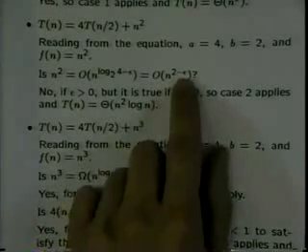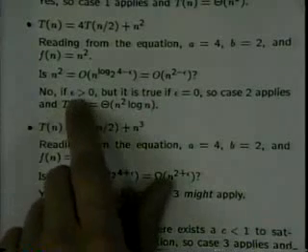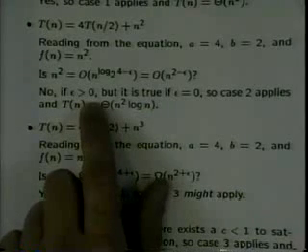No, no, no, as someone pointed out. Why is that? Because of that little epsilon. It can be very, very close to 0, but it's got to be bigger than 0. So this side is going to be slightly bigger than that. So it's not true if epsilon is greater than 0, which is what we needed for case 1 to apply.